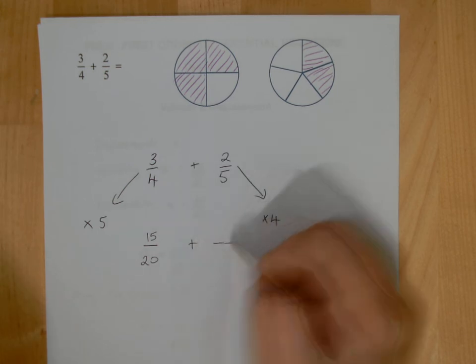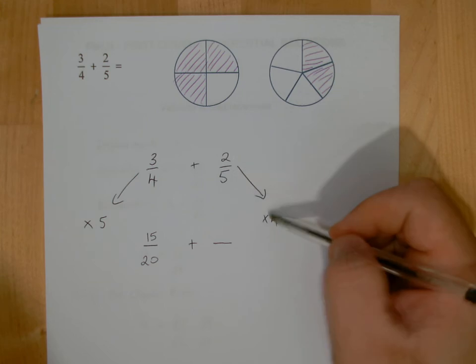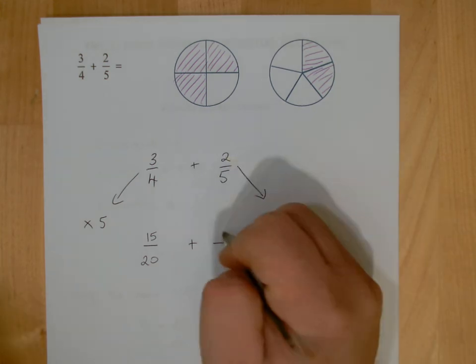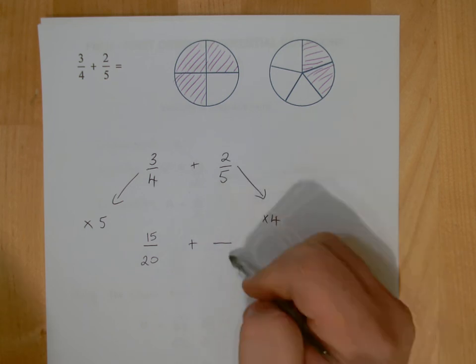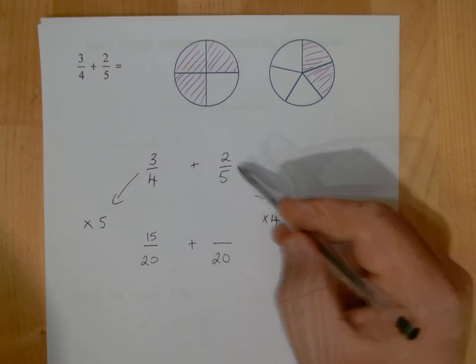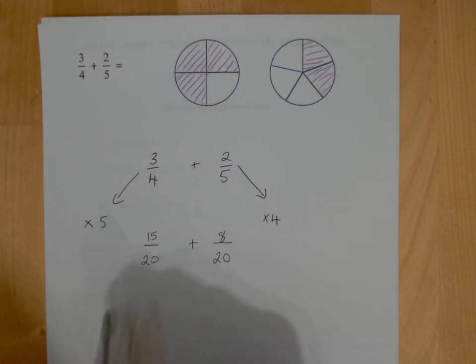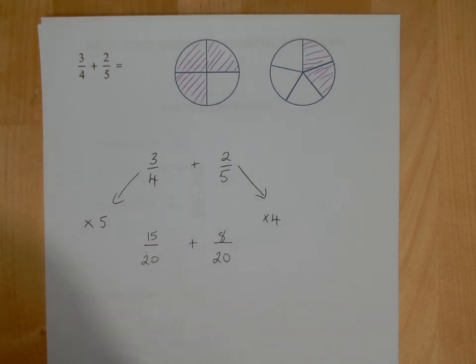Do the same then to the second fraction. Multiply by 4. So I'm going to multiply the top by 4 and the bottom by 4. I usually start with the bottom. So if I times that by 4, I get 20. Times the top by 4, I get 8. Now, look at what we've got. We've now got 2 fractions which we can actually add, because the bottom numbers are the same.